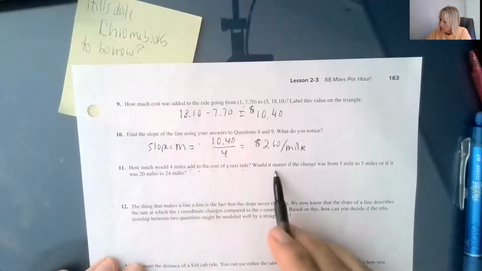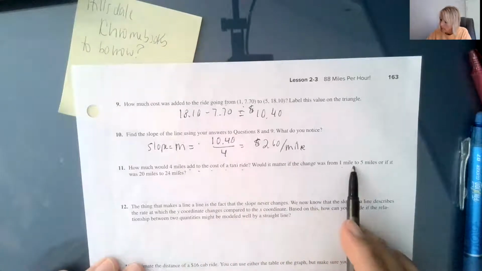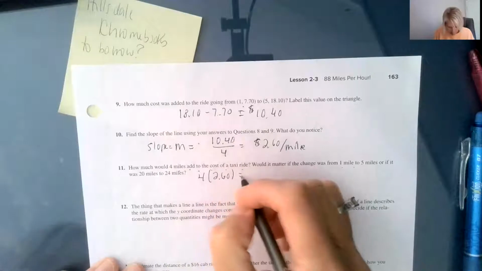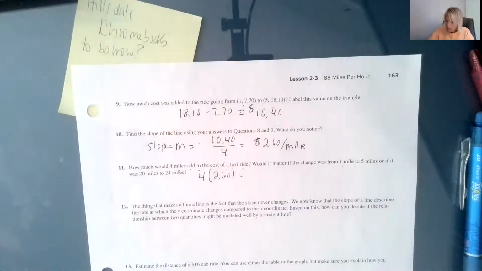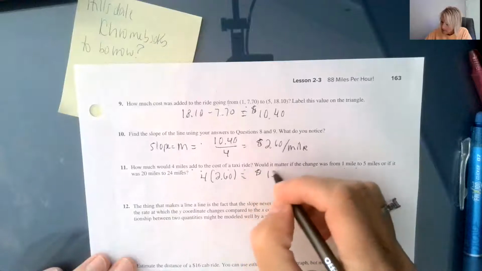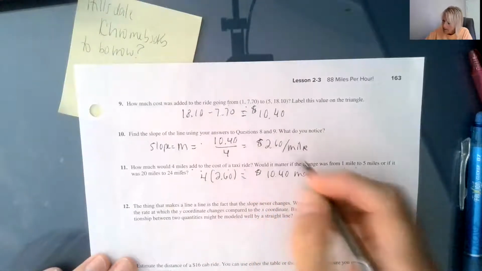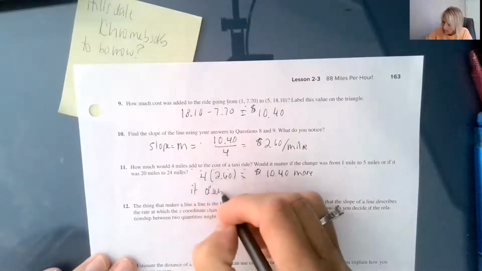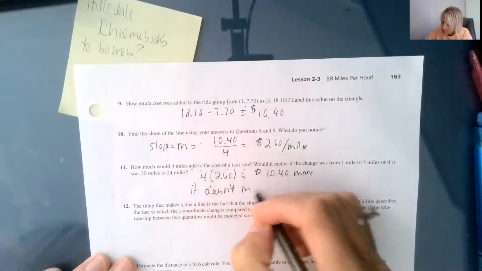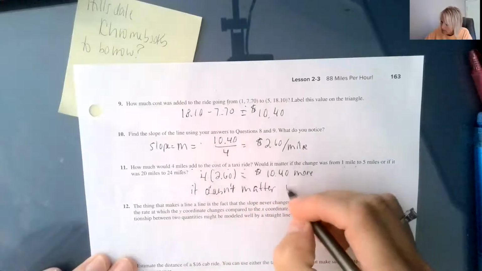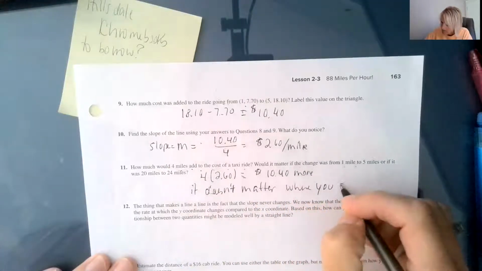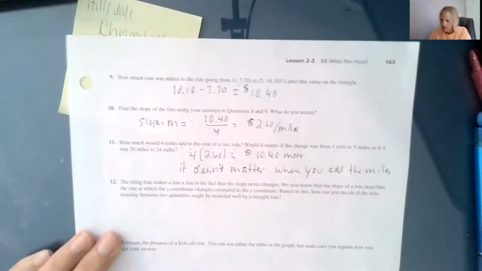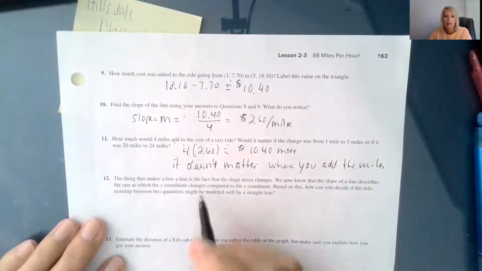How much would 4 miles add to the cost of a taxi ride? Would it matter if the change was from 1 mile to 5 miles, or if it was 20 to 24? So 4 miles at $2.60 would be $10.40 more. And it doesn't matter where you add the miles. The thing that makes a line is the fact that the slope never changes.